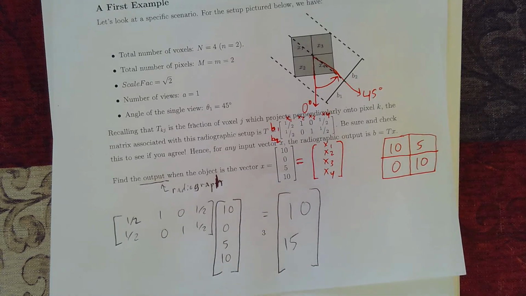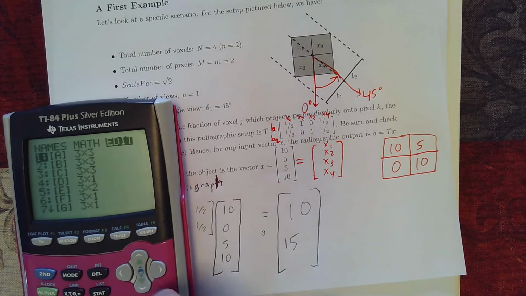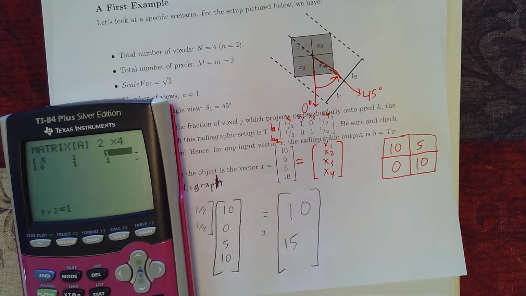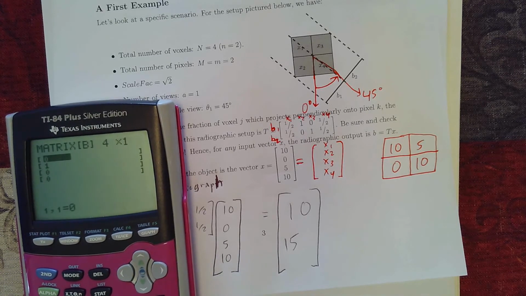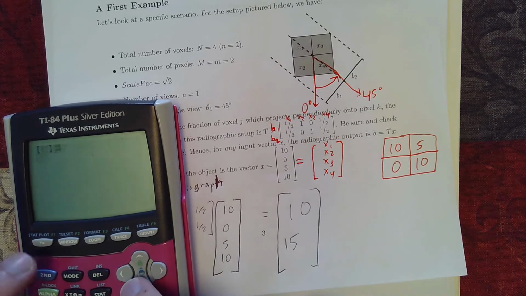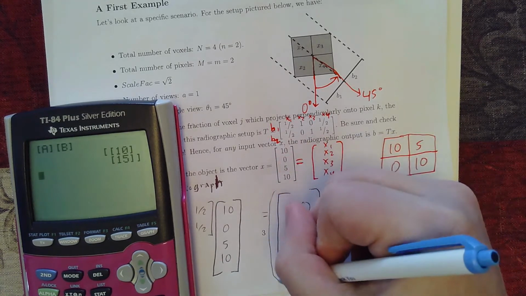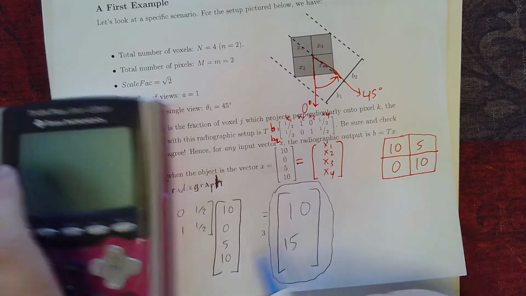So just to double check that I know how to do math, if we put these matrices in our calculator, we have 2 rows and 4 columns, so we'd have 0.5, 1, 0, 0.5, and 0.5, 0, 1, 0.5. And our vector was 4 rows and 1 column, so 10, 0, 5, 10. If we take A times B, we get 10, 15. And so this is our output that we get from the computer when we put this object in.